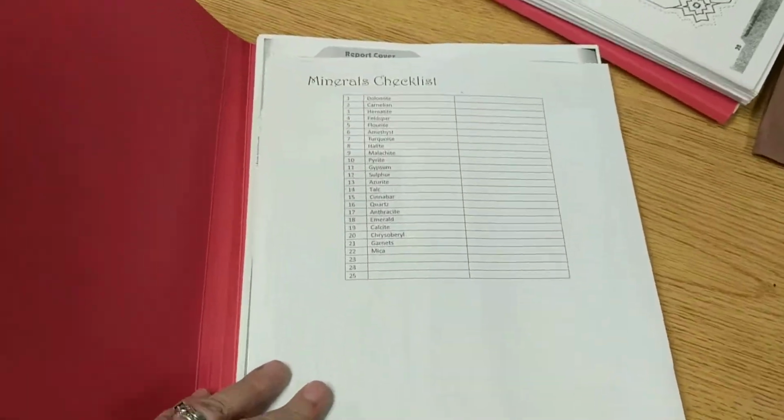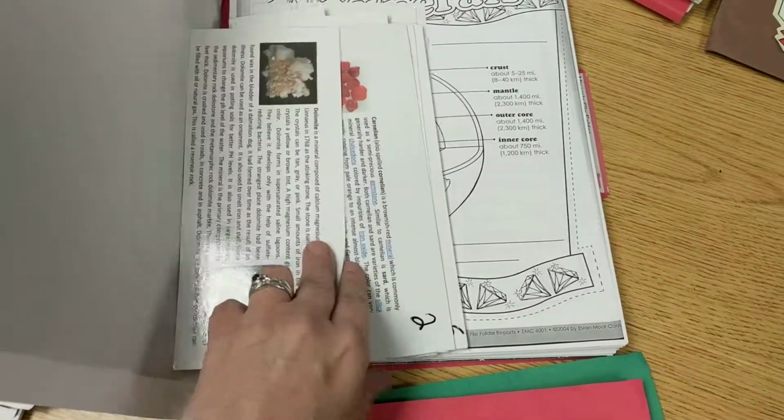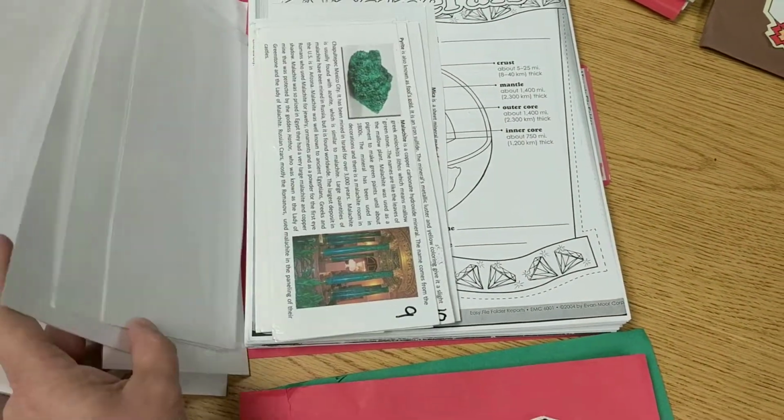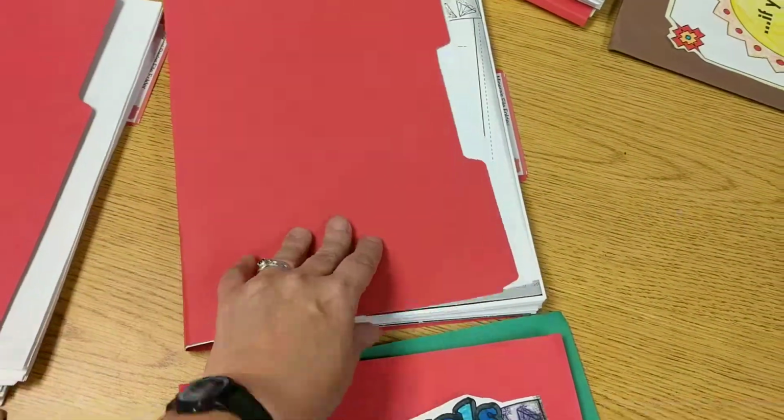And then once again, a list of all the minerals they can select from, as well as information and pictures of the minerals. The students really do like looking these ones up online to see all of the history about some of them or how some of them could be considered dangerous, and so they kind of have fun with that one.